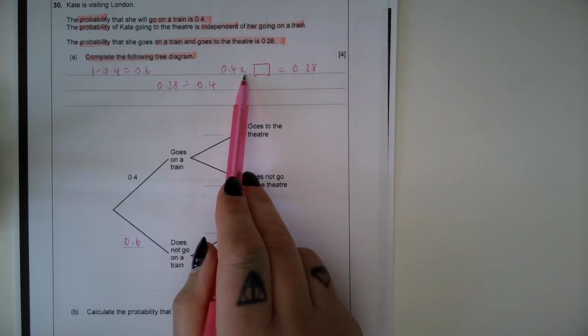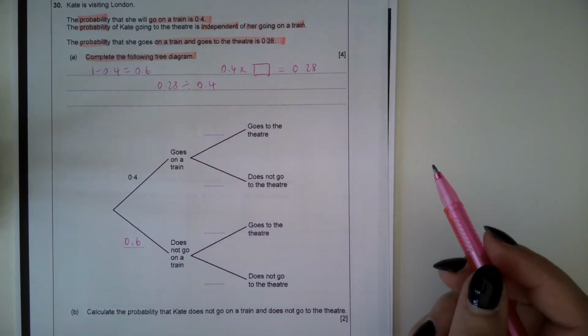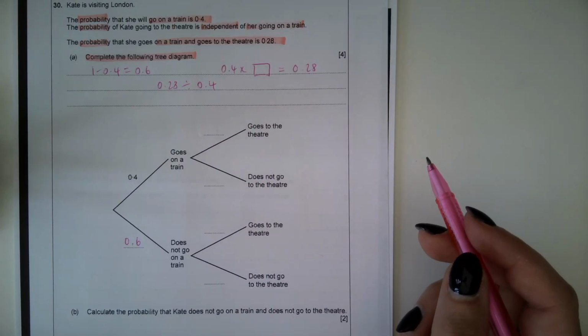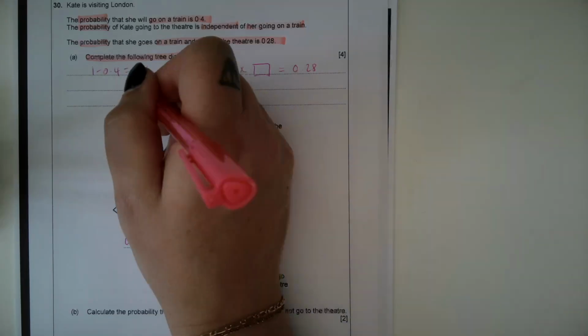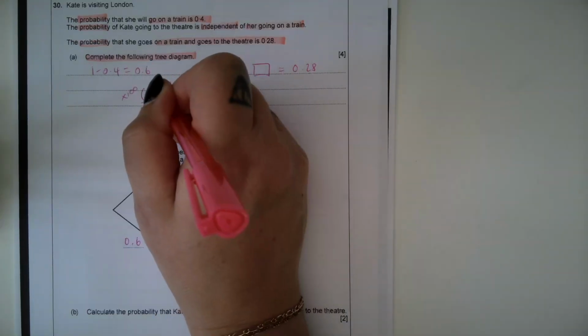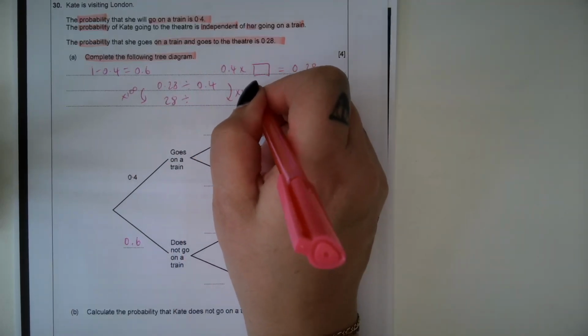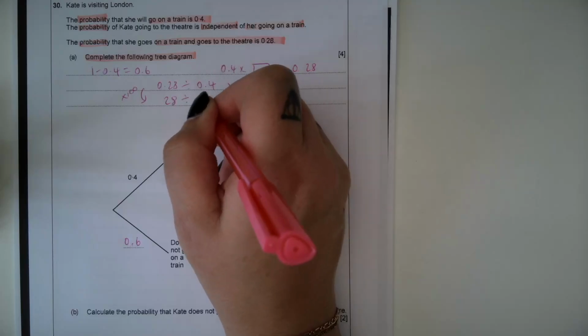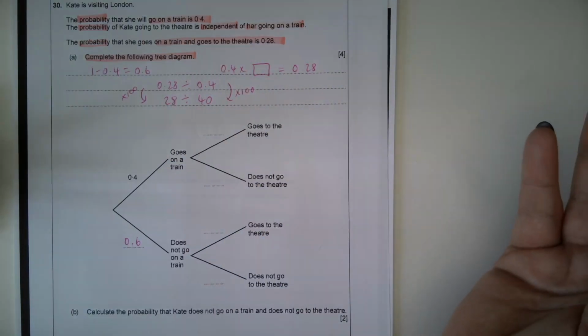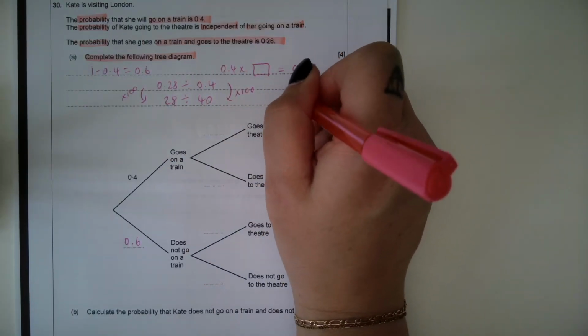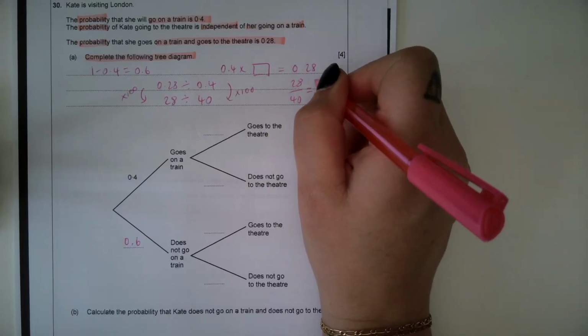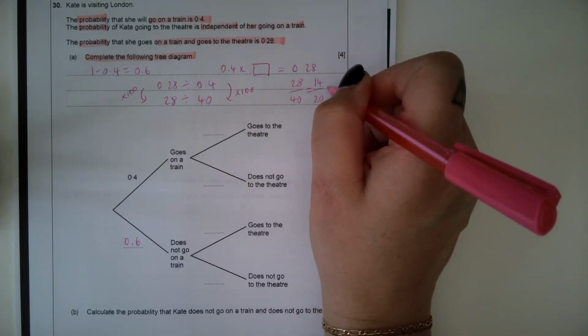The inverse of multiplying is to divide. Now I'm going to make my life a little bit easier. So I'm going to times this by 100 to make 28. And because I'm dividing, I've got to times this by 100 too, which makes 40. Okay, I can work with that. 28 divided by 40, if I write that as a fraction, is 14 over 20.